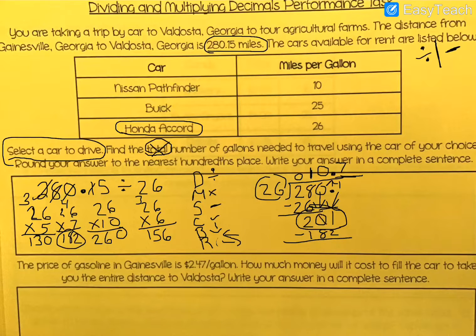Can't take 2 from 1. You can't regroup from here, but we can regroup here like we did yesterday. So it changes to a 10. All right, now we can regroup again. So now that 10, that 0 is now a 9. This 1 is now an 11. 11 minus 2 is 9. All right, 9 minus 8 is 1. So now you check, can 26 fit into 19?